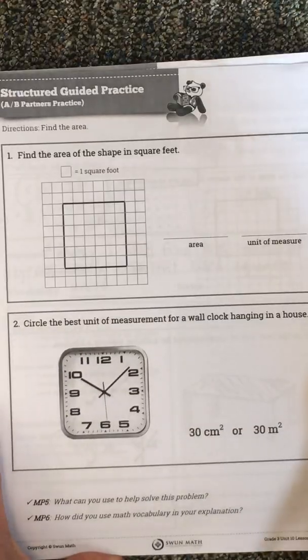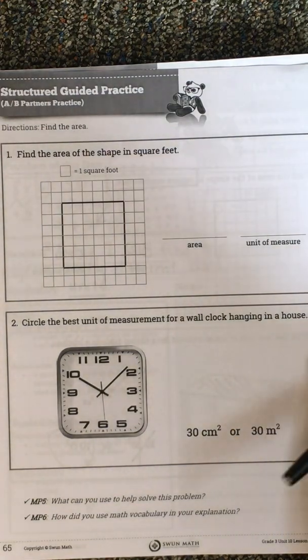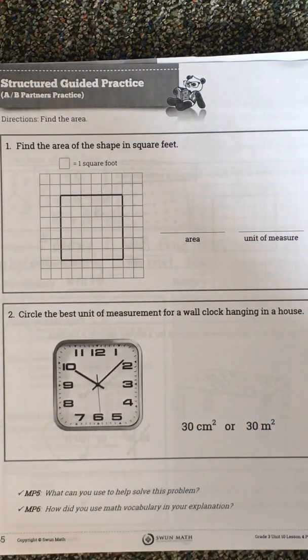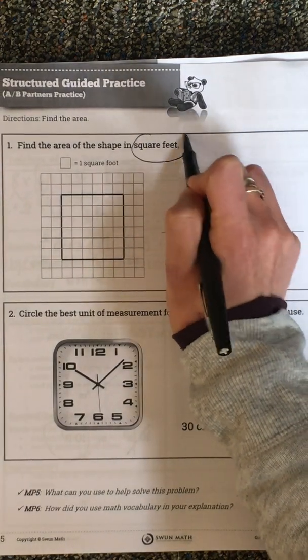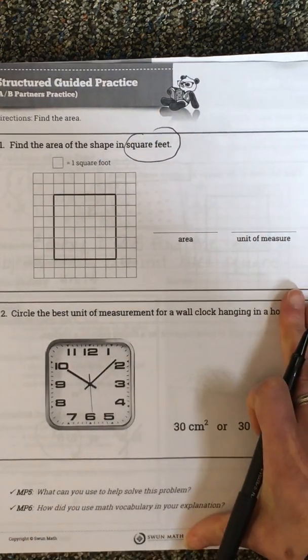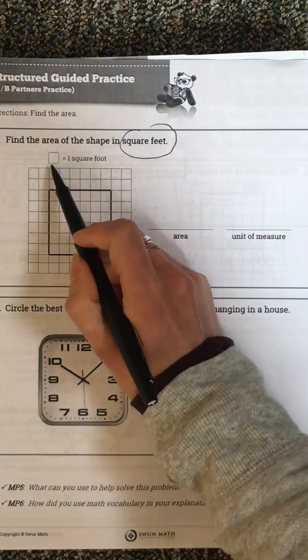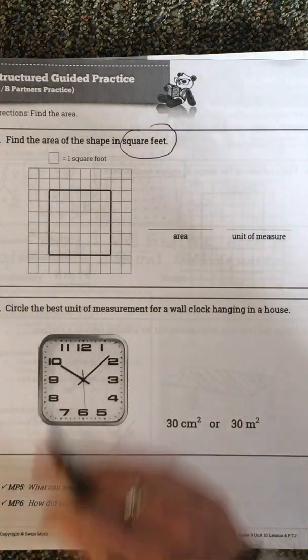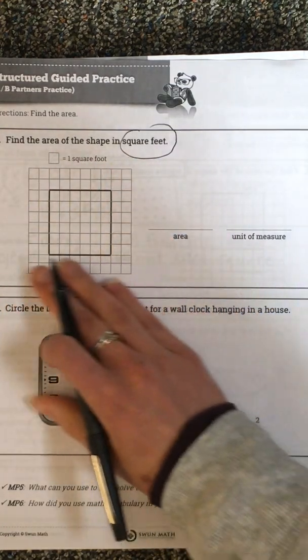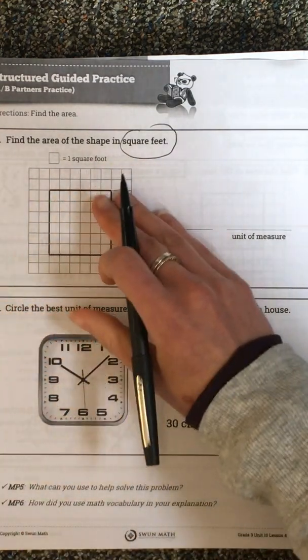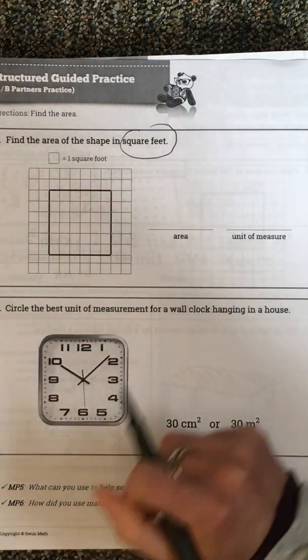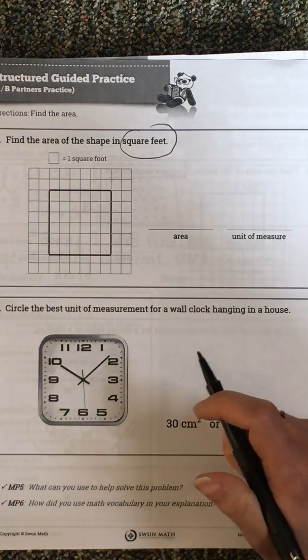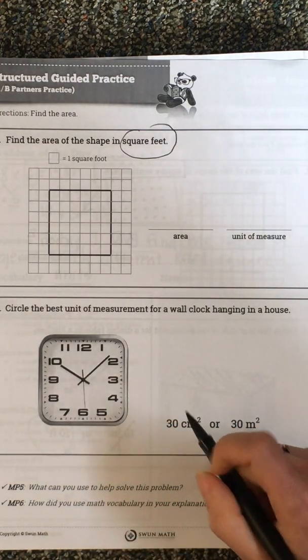Now for the structured guided practice. So we're gonna do this together, so get your pencils out. Find the area of the shape in square feet. It tells us right here, square feet. So we already know our unit, square feet. It also says that 1 square is equal to 1 square foot. And remember, the area isn't this entire space, it wants us to find this specific shape, okay? So let's go ahead and start counting together.